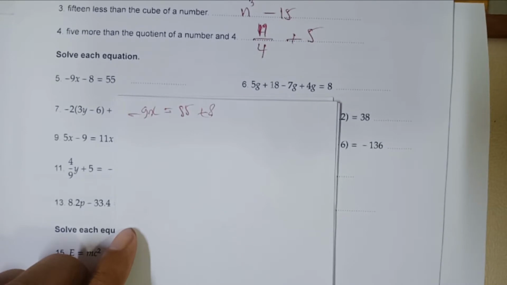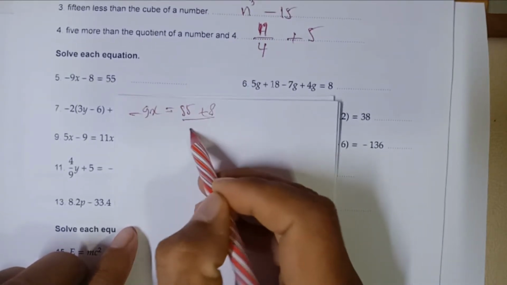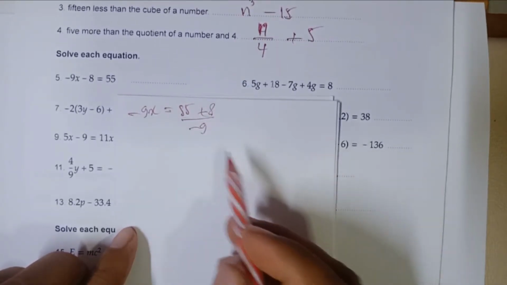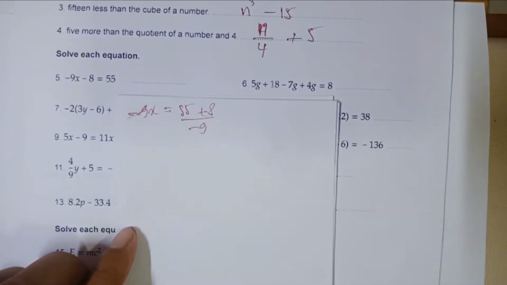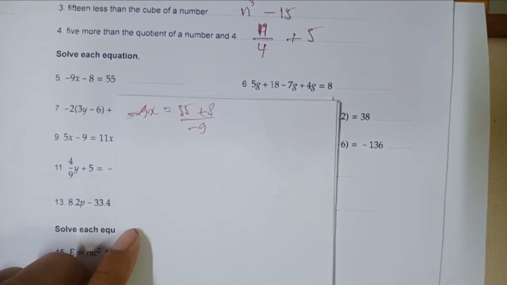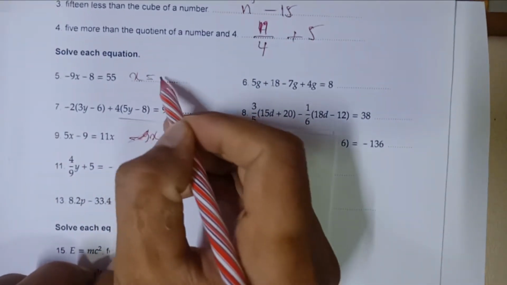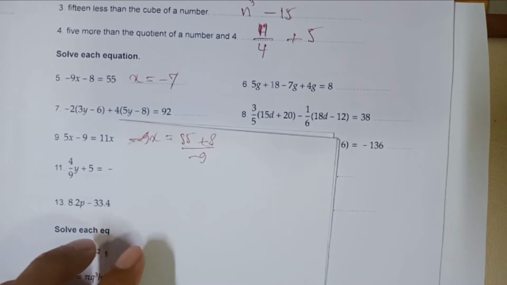So you got 55 plus 8. After that, you will have 63, and you divide this by negative 9 to get x. So 55 plus 8 is 63, and you divide by negative 9. That will give you negative 7. So x equal to negative 7.